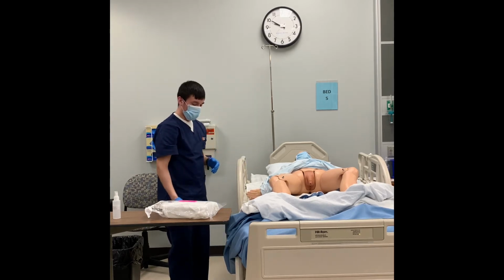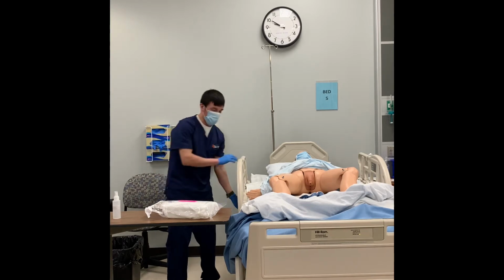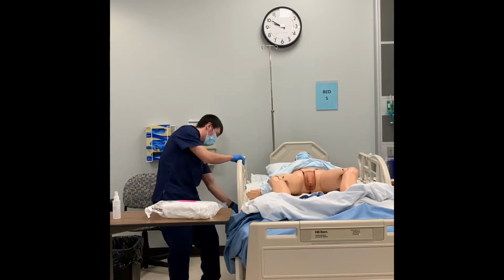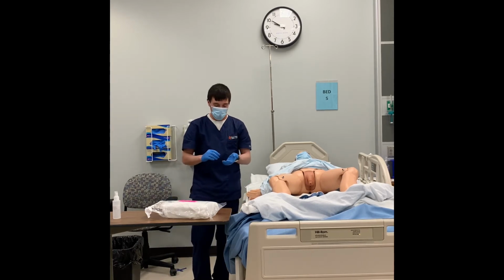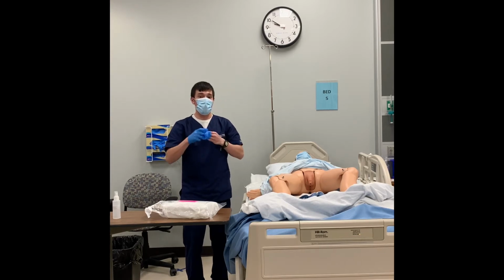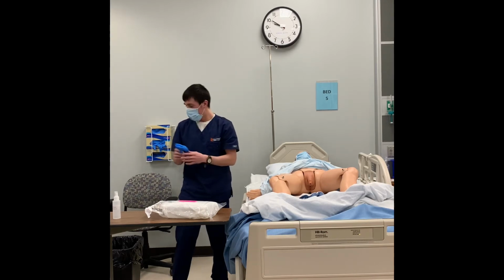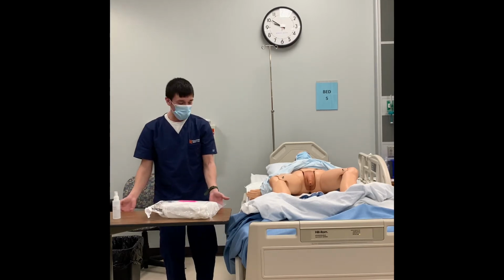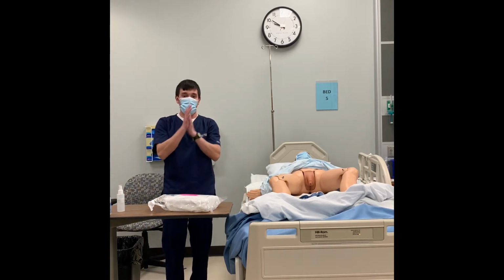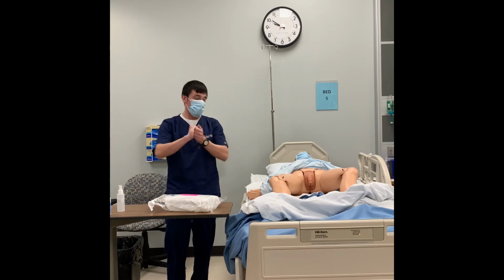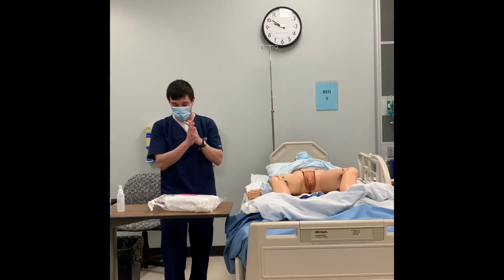Okay, so from there, I would go ahead and take down the bed rail, making sure that I no longer leave the patient's side. Okay, now I'm going to take my gloves off and discard my gloves. And now I have my catheter kit, and I'm going to perform hand hygiene before I get into the kit. When I do my hand hygiene, if I'm using sanitizer, I want to make sure that I rub thoroughly so that the hand sanitizer is dry.